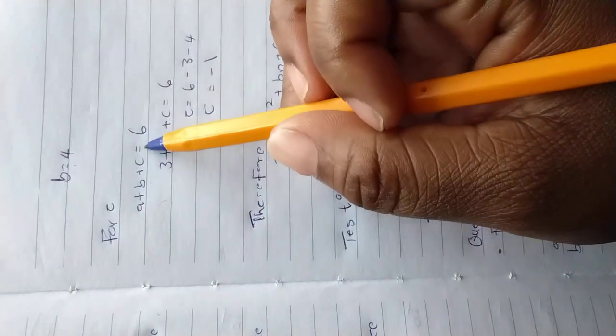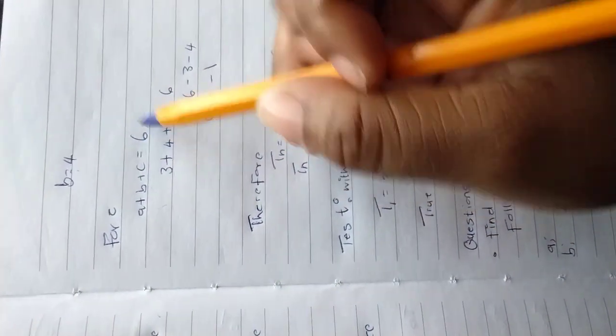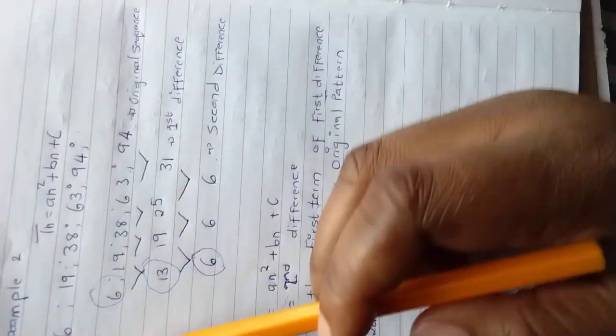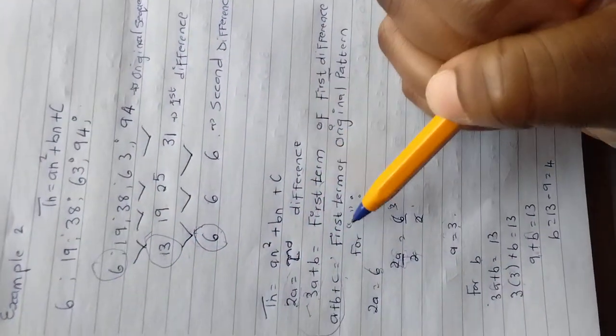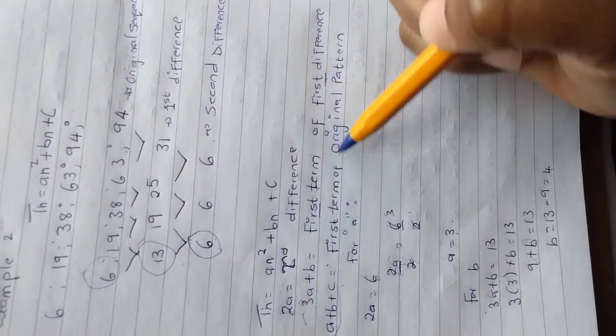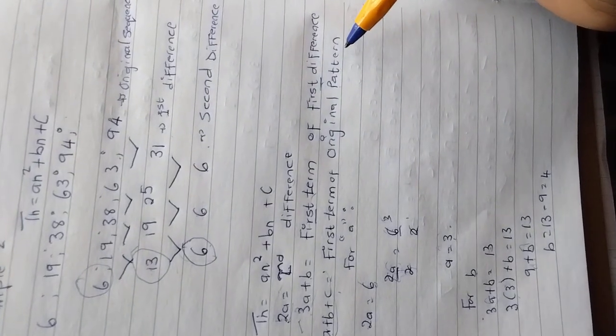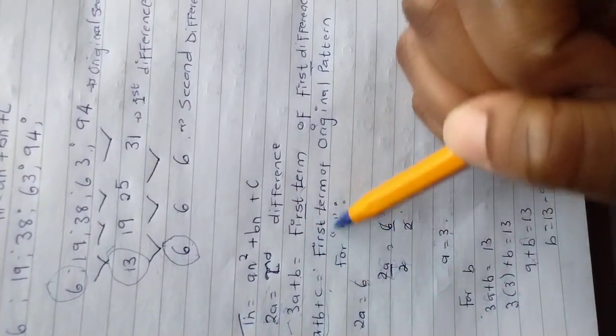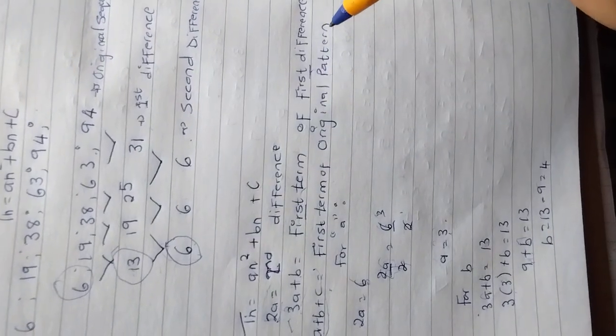So for C, A plus B plus C is equal to what? The 6. This 6, we got it here. It's the first term of the original sequence. See? First term of the original sequence, the 6. So A plus B plus C equals the first term of the original sequence.